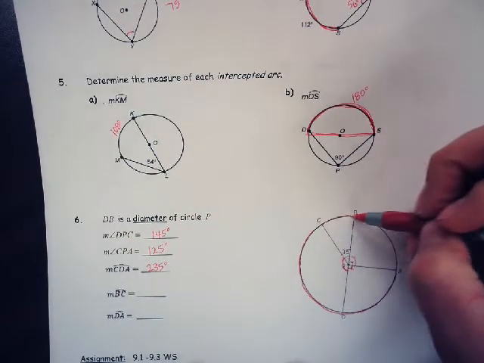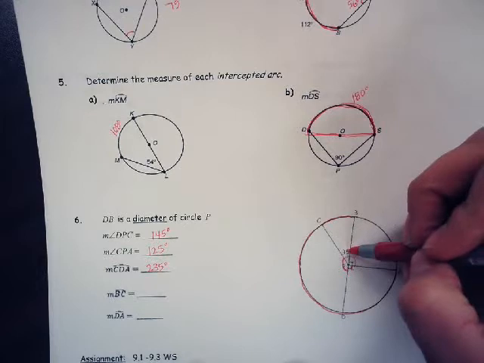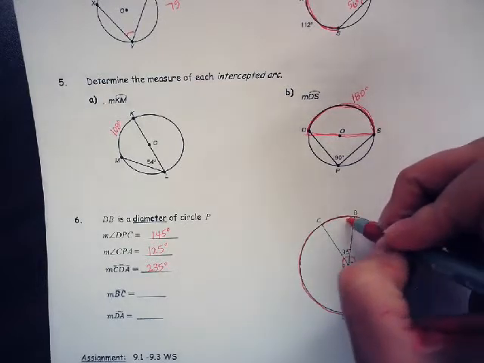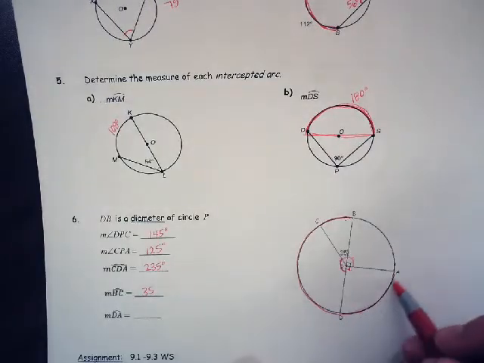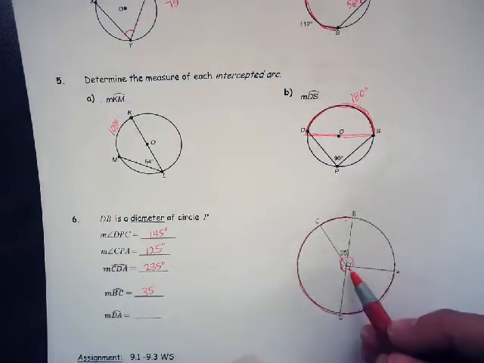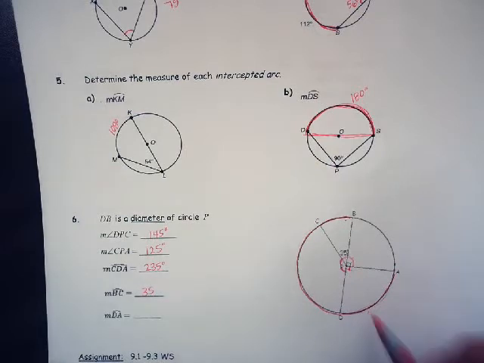Arc BC, that's this one. If my central angle is 35, then my arc is also 35. And then arc DA, right here, if my central angle is 90, then my arc is also 90.